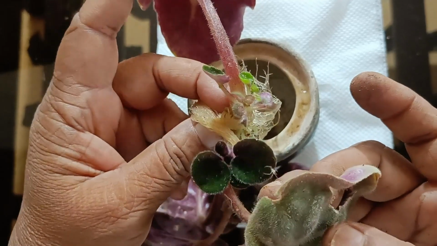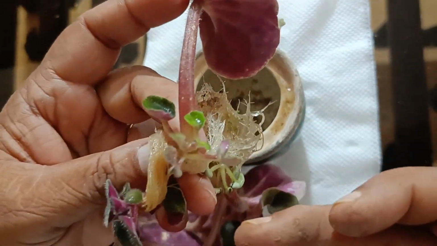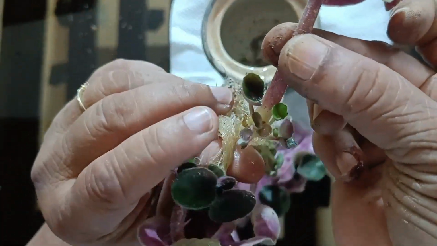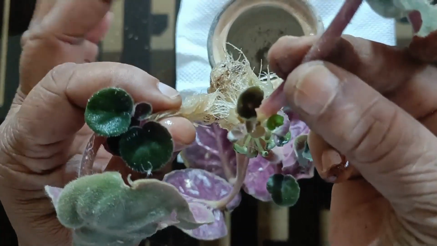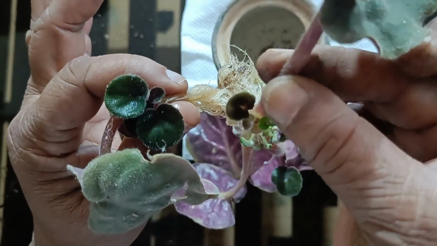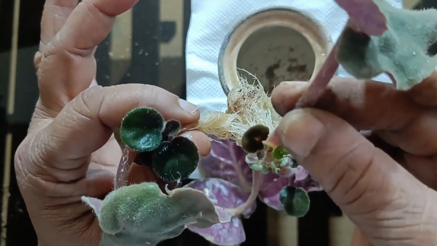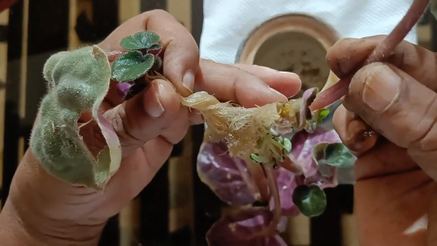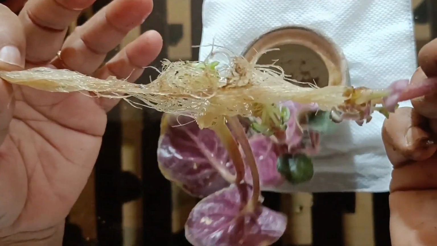So I use these plants and pot them in coco peat. Here I have taken very small containers because as it is now they have small roots, some are without the roots, and the water roots are usually not so strong. So I put them in coco peat.